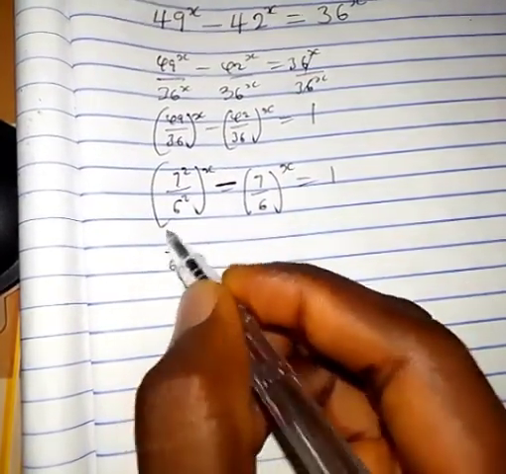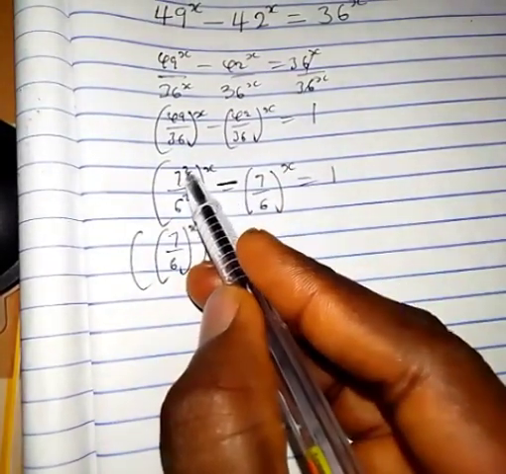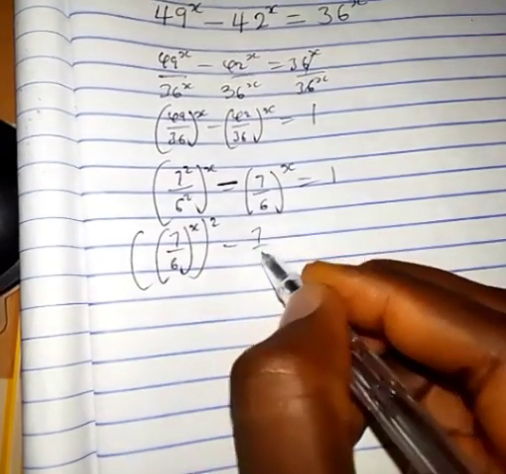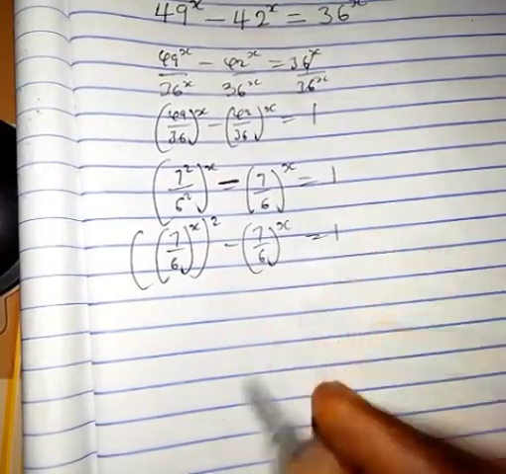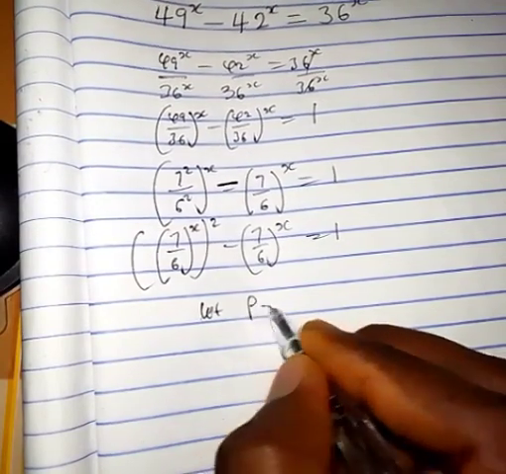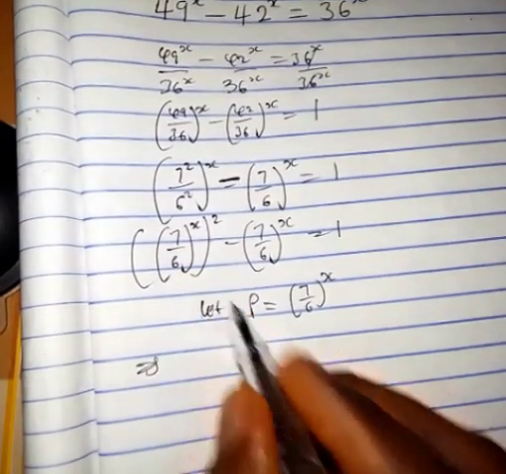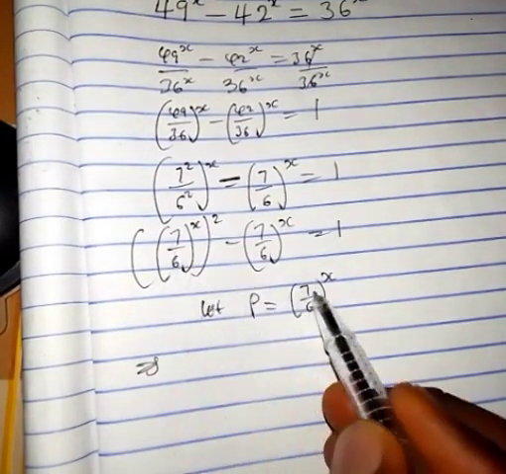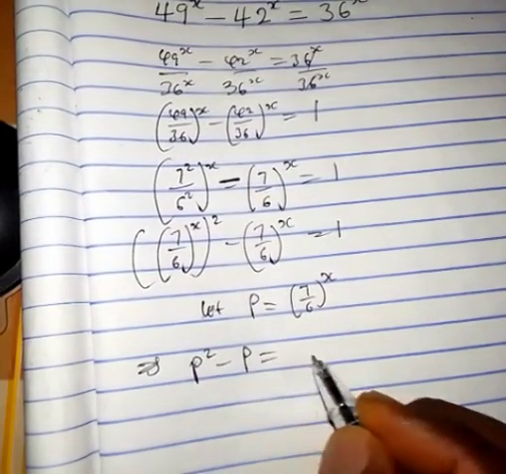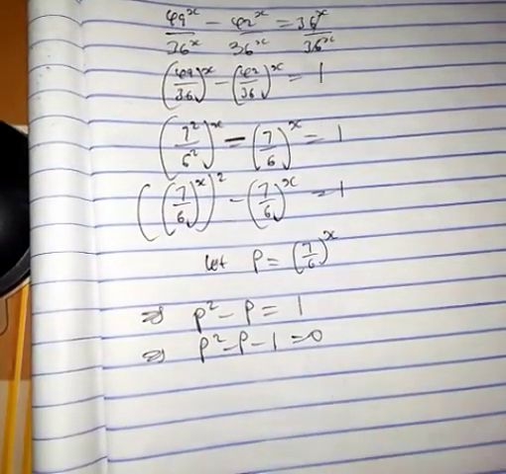So we have 7 over 6 raised to the power x, all squared. We just interchange this by first factoring out the power, which is 2. So we have minus 7 over 6 raised to the power x equals 1. Now we let p equal 7 over 6 raised to the power x. Anywhere we see 7 over 6 raised to the power x, we just input p. So we have p squared minus p equals 1, which implies p squared minus p minus 1 equals 0.